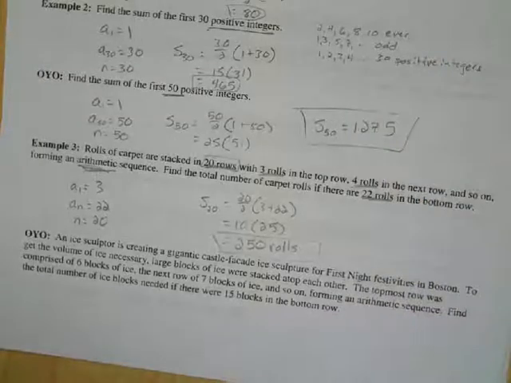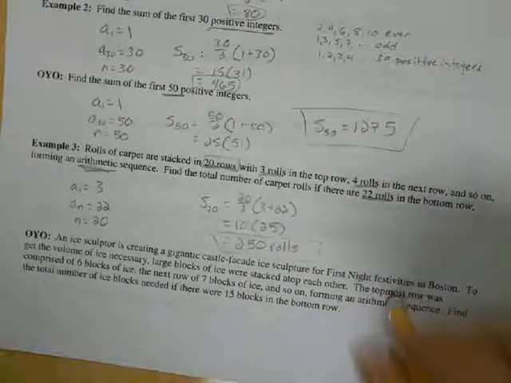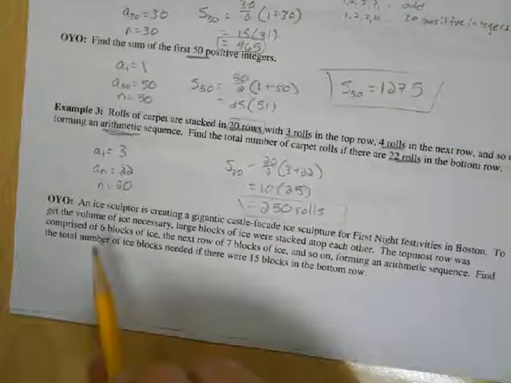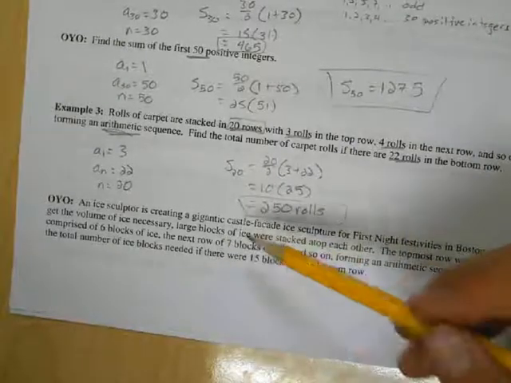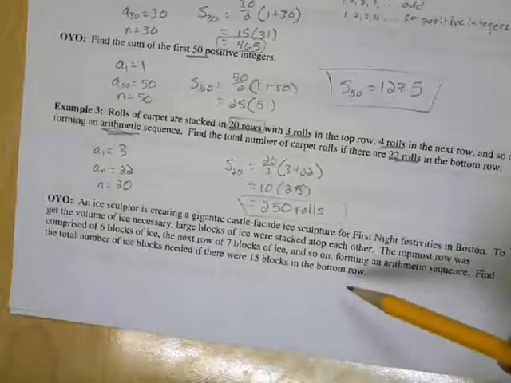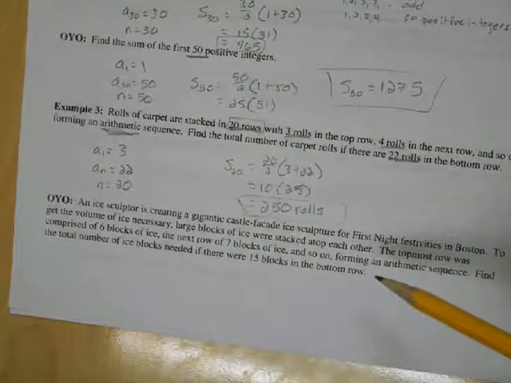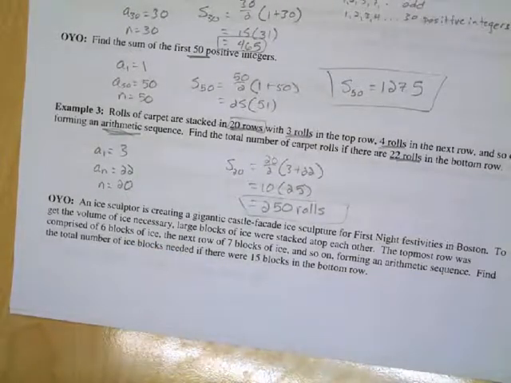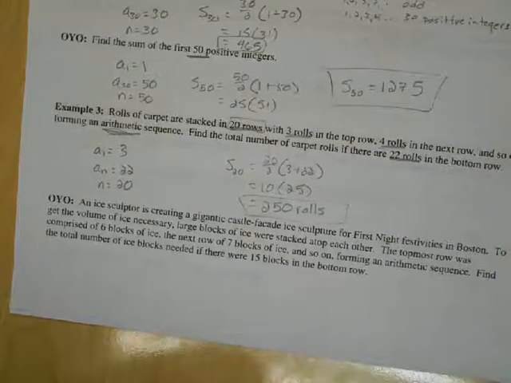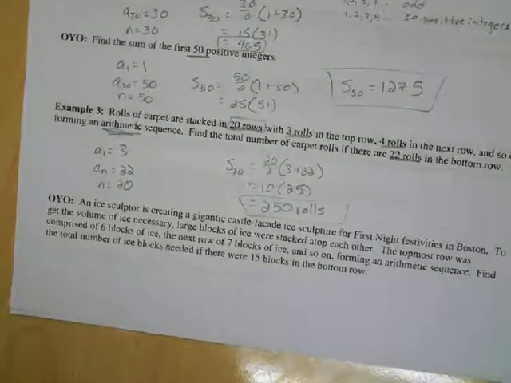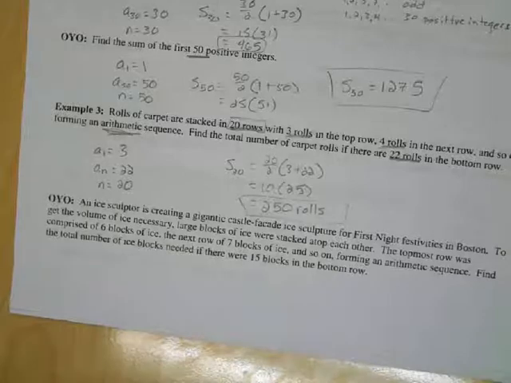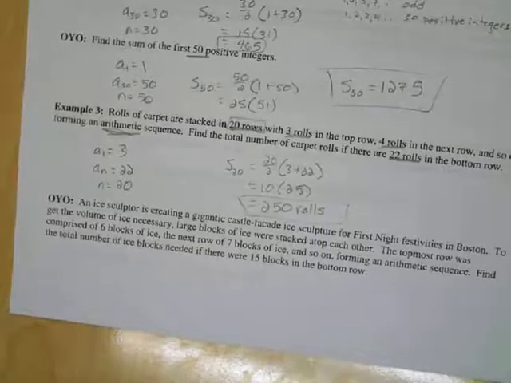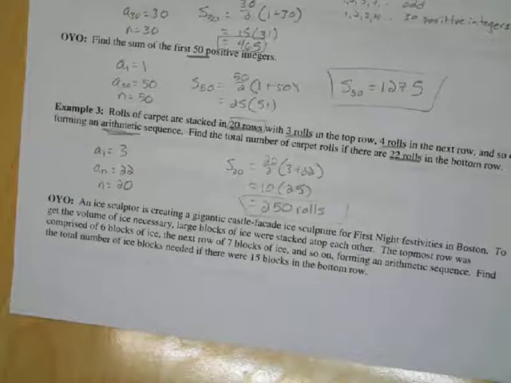Alright, so hit pause and try that on your own, although I do want to tell you this. With the 6 blocks, this one doesn't tell you how many rows there are. So you're going to have to figure out how many rows there are from 6 to 15. That's my hint to you. I want you to go ahead and try it. See if you can think your way through it. That will help you when you're problem solving with these on the test. So see if you can think your way through it first, and then come back and see if you got the right answer. That would be my suggestion.